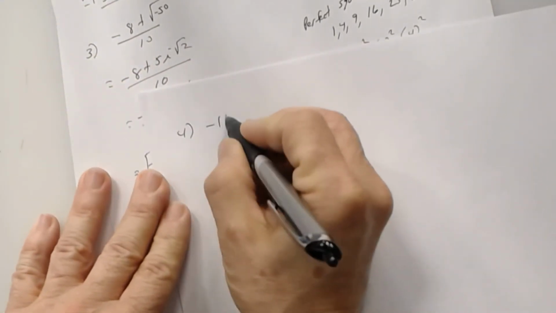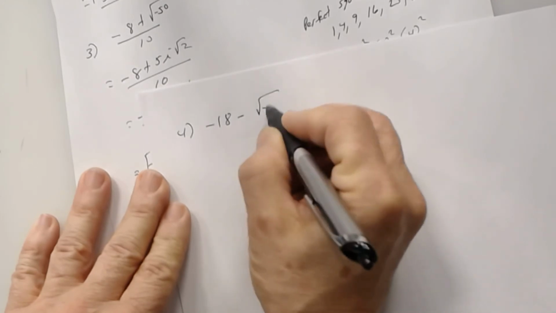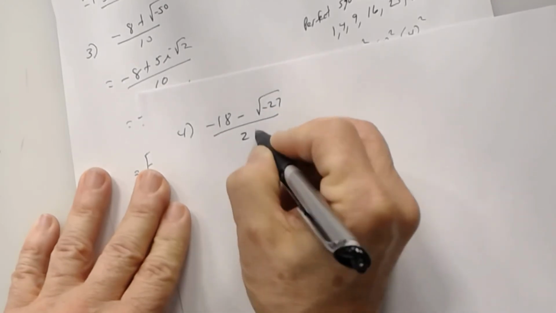You have negative 18 minus the square root of a negative 27 divided by 21. All right. So it says perform the indicated operations, simplify if you can, combine like terms if you can.